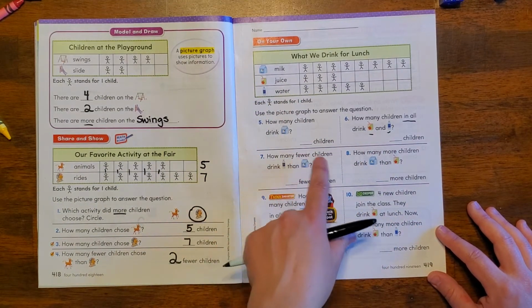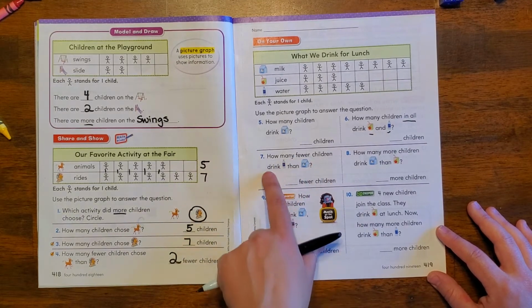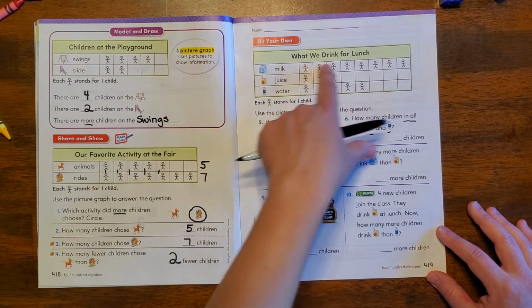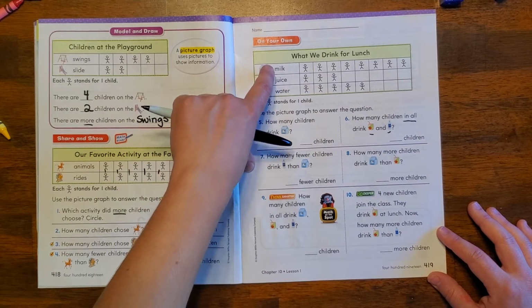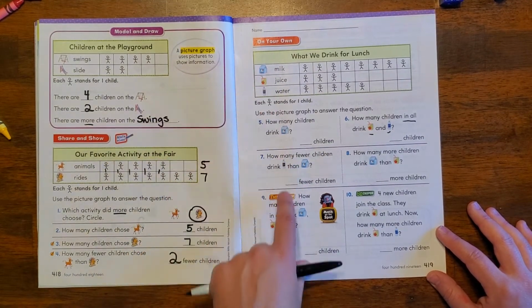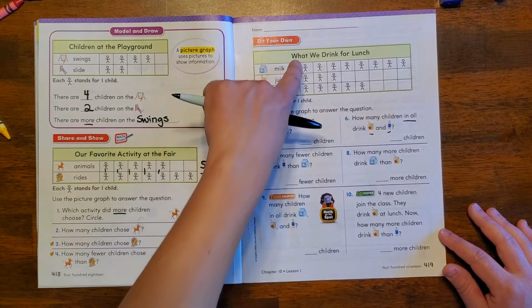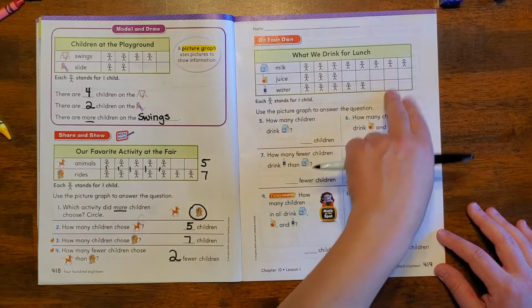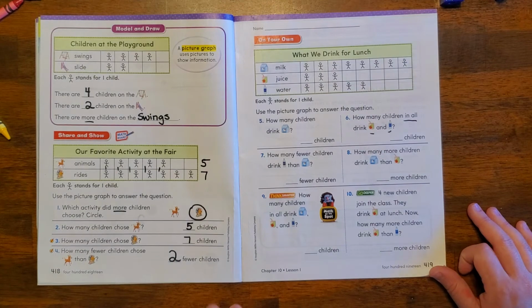How many fewer children drink water than milk? So fewer is going to be less. So water is a smaller number than milk. So maybe that would be a subtraction problem. Milk minus water equals fewer children. Or, you can pair up a milk buddy with a water buddy, milk buddy, water buddy. And then how many don't drink water, they choose to drink milk instead.